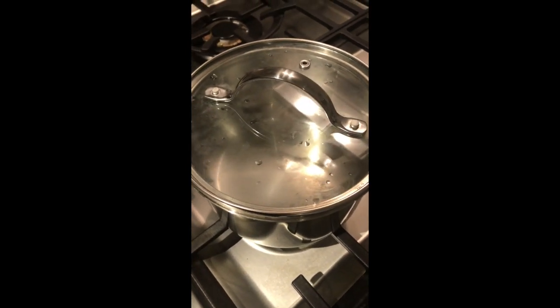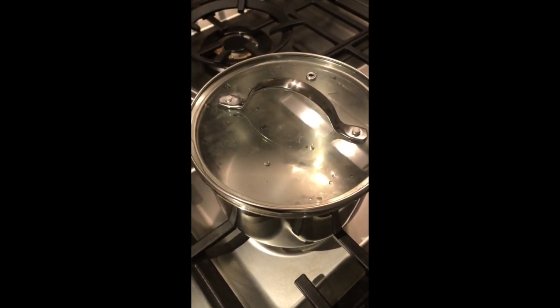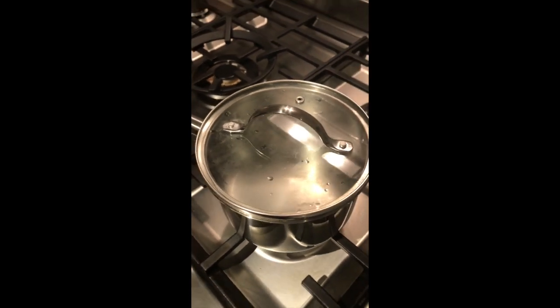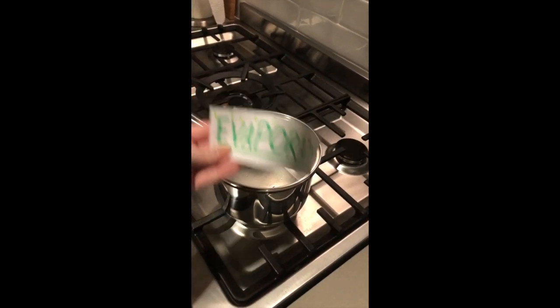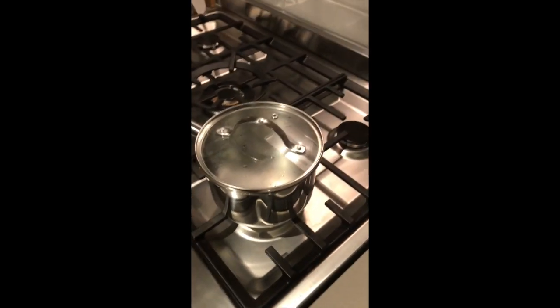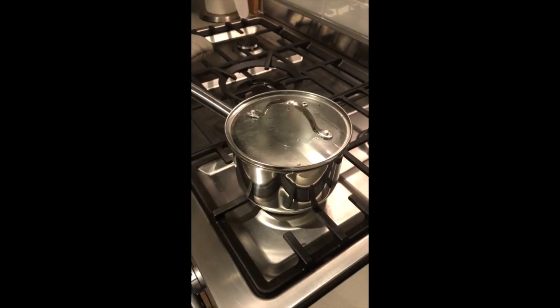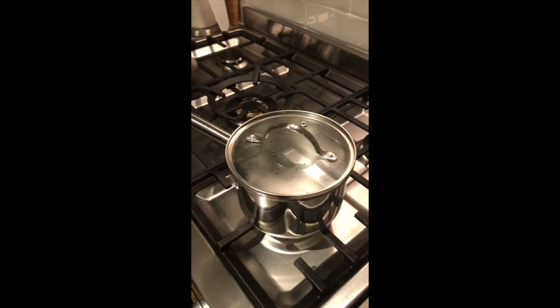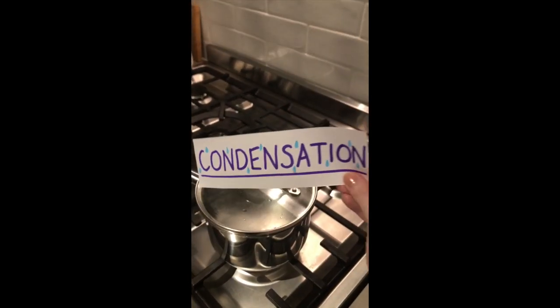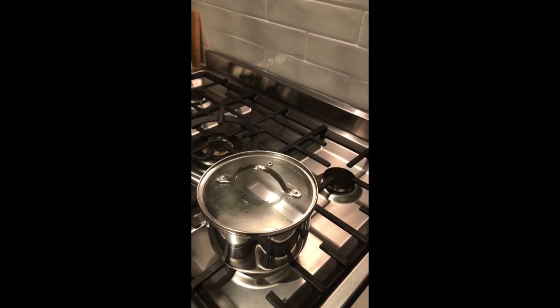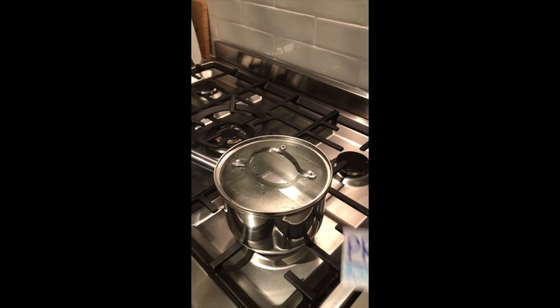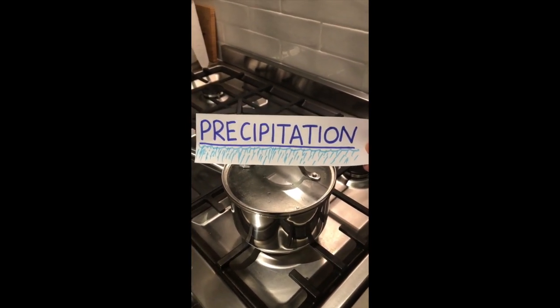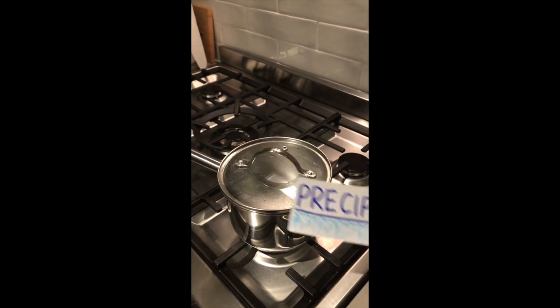We'll do it slowly this time. So that's the cycle. It starts off as a puddle of water. It gets warmed from the sun, and then it goes through the evaporation stage. And it evaporates and becomes steam. Then it goes up as steam into the sky, goes through the condensation stage to become a cloud, and then once the cloud is big enough, it goes through the precipitation phase, which is the rain.